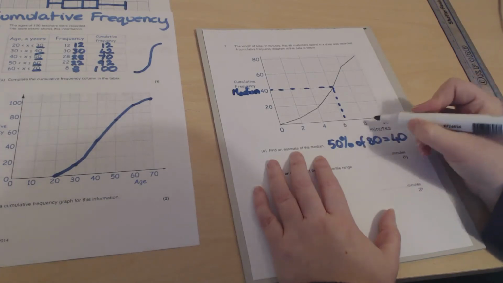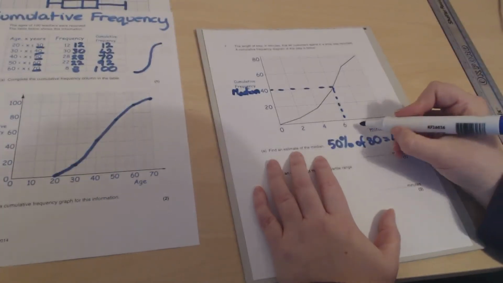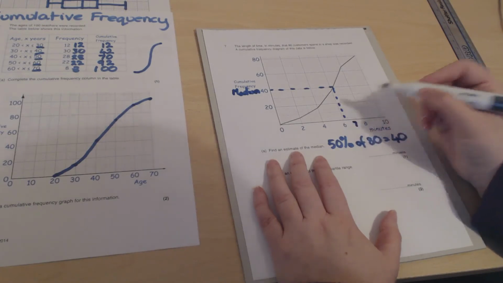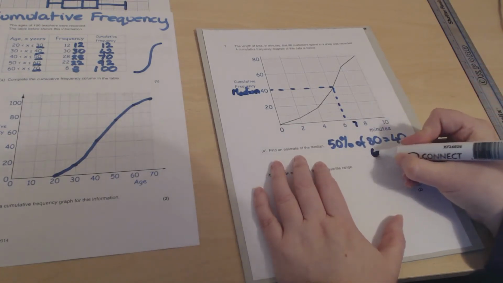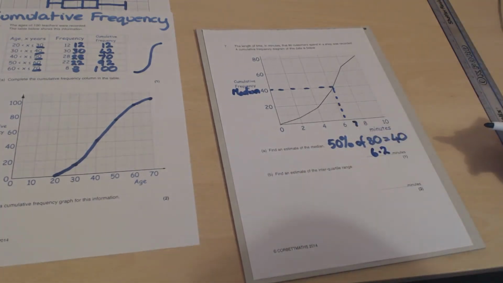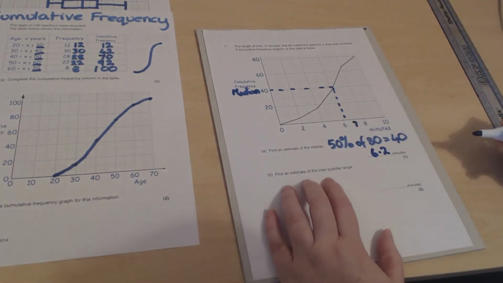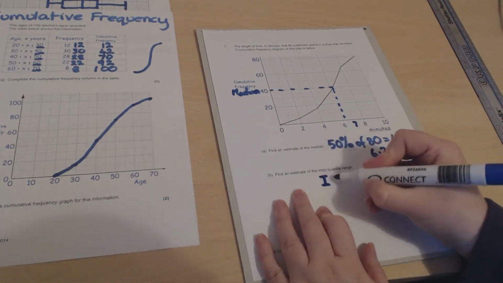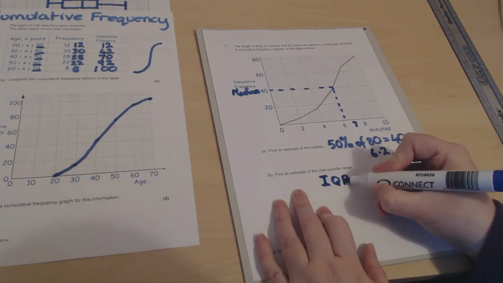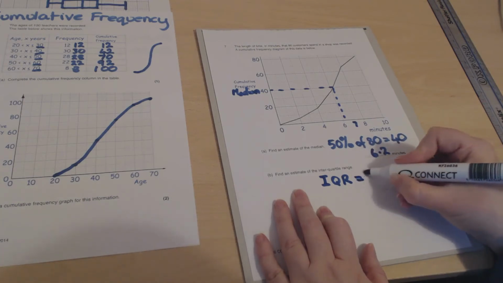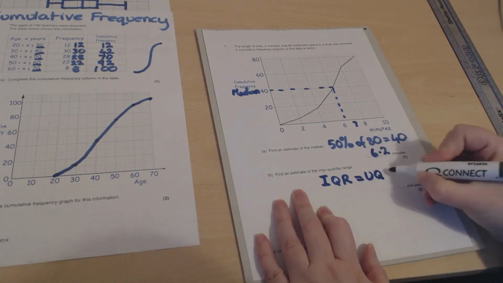So it's bigger than 6 and less than 8, and let me just have a look. So that would be 7 in the middle there. So that is going to be 6.2 minutes in this particular context. The next thing it asks for is the interquartile range. Now this is frequently abbreviated to just IQR. So in order to do the interquartile range, we need the upper quartile, and then we're going to take away the lower quartile.